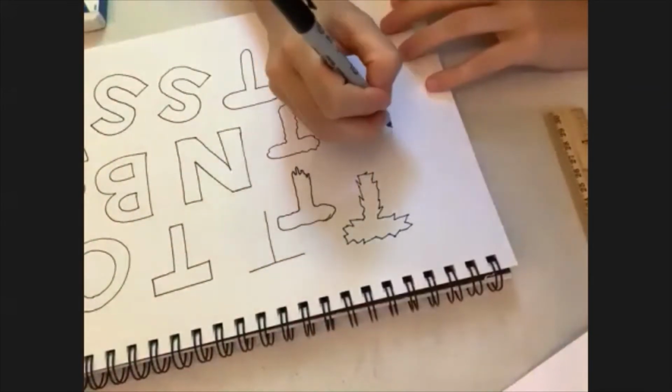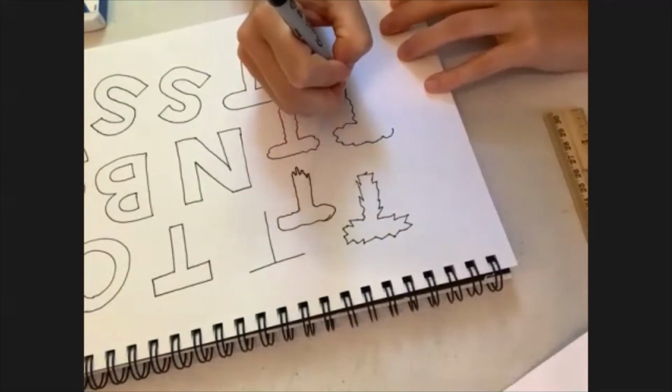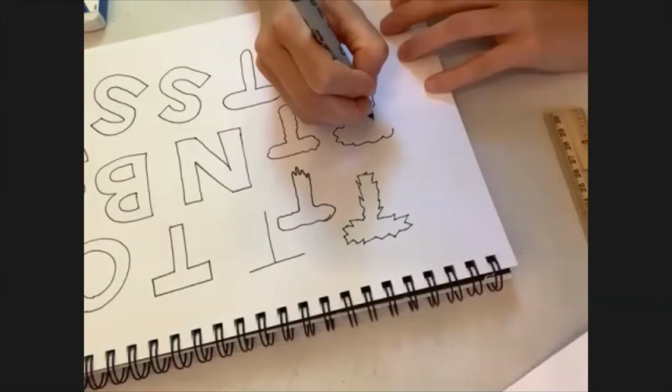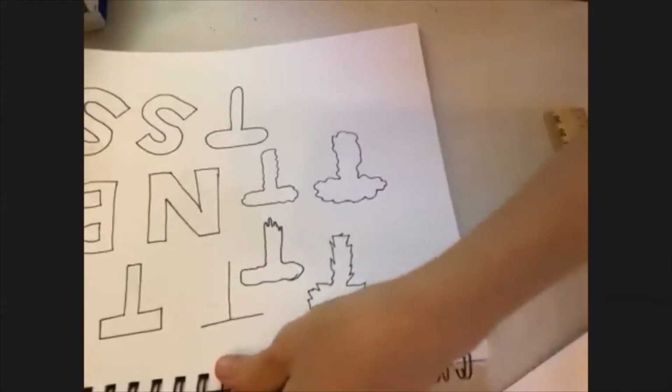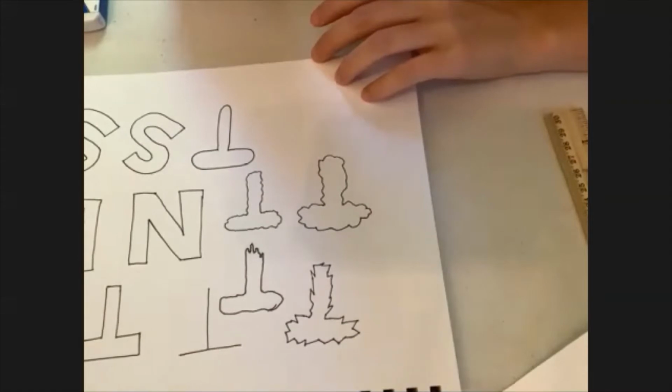Like this T is all electrified now. Or you can do cloud shapes. This tree is more like a cloud shape. Okay, so you can play around with your letters once you give them some space in the middle.